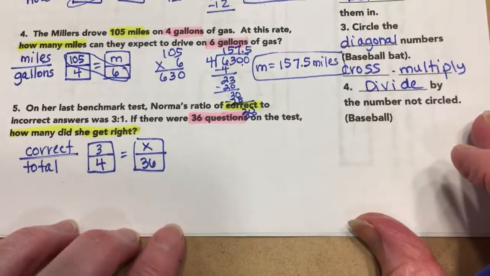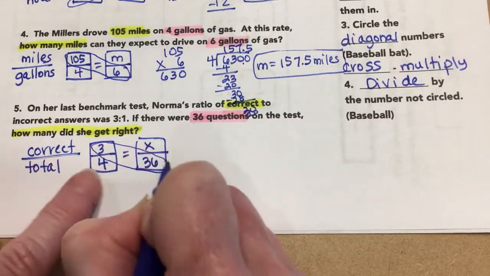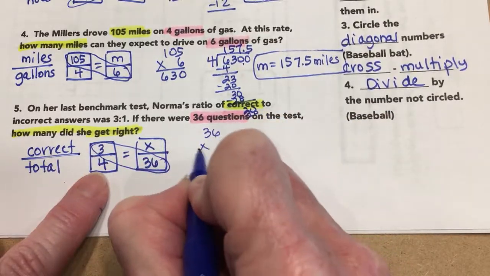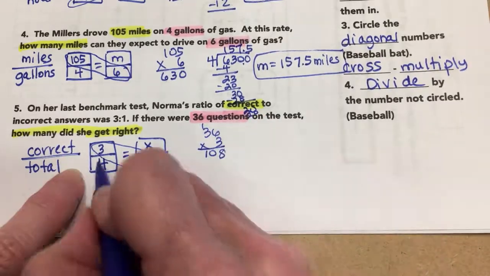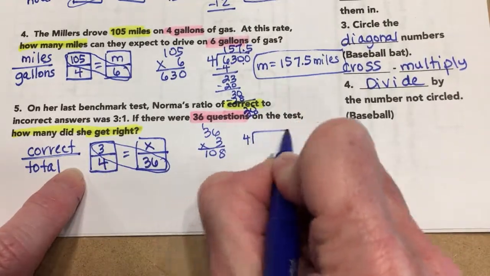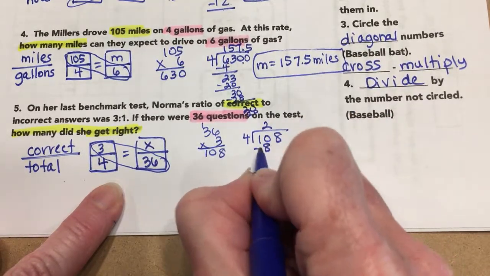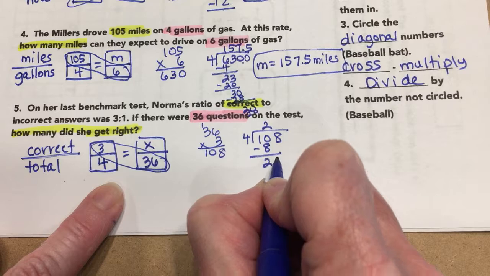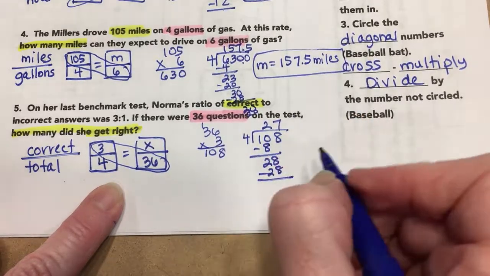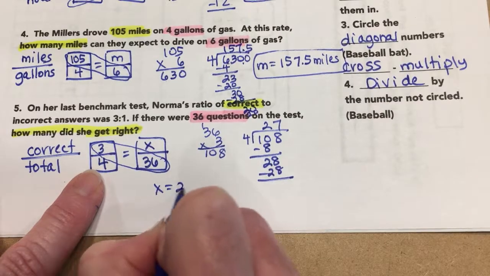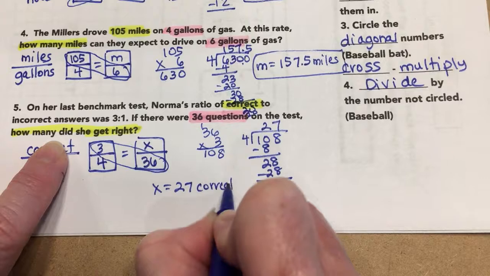of correct to incorrect answers was 3 to 1. Right, so we need to multiply diagonally. 36 times 3 is 108. And then I need to divide by 4. So 4 will go into 10 twice. And that gives me 2. Bring down the 8. 4 will go into 28 7 times. Okay, that tells me x is equal to 27, but 27 what? 27 correct answers.